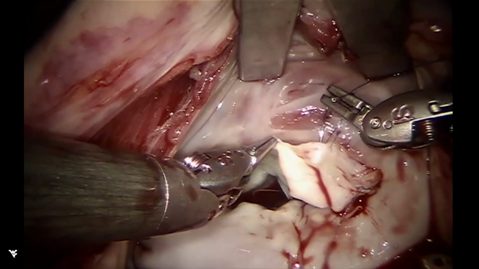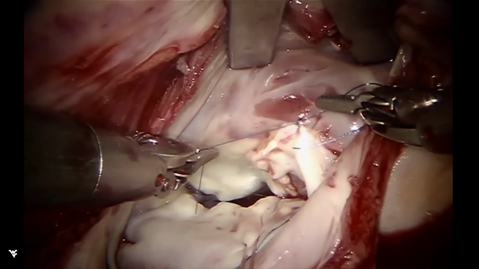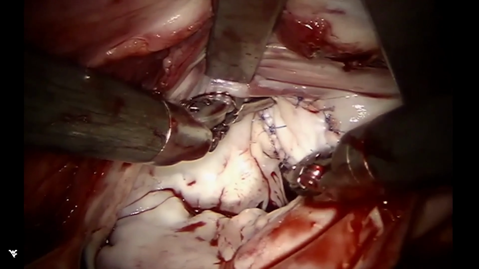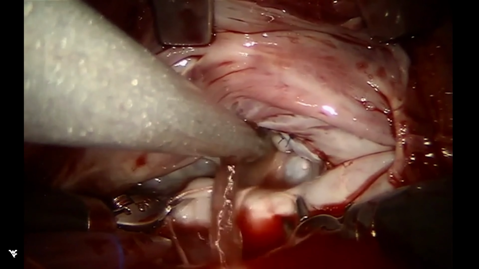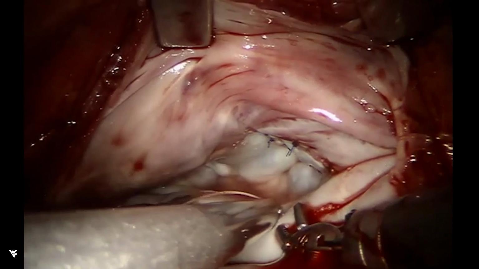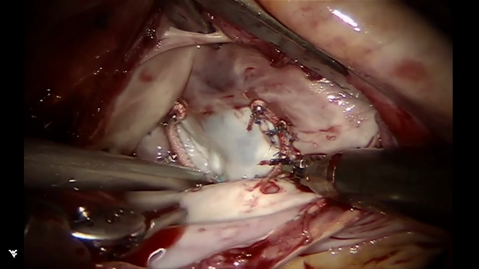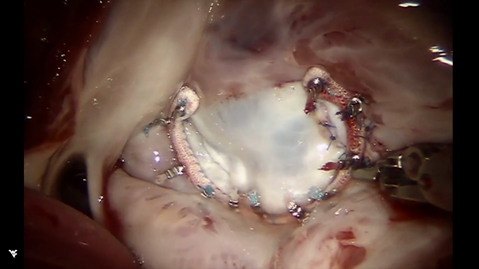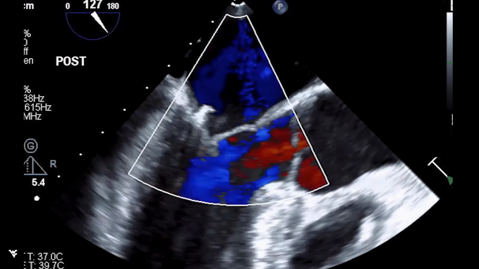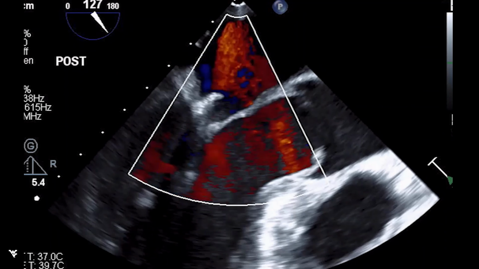This is an onlay patch technique using interrupted fluoromonofilament sutures to create this repair of the defect. This is then followed, after confirming competence, with an annuloplasty band to create a competent valve without stenosis.